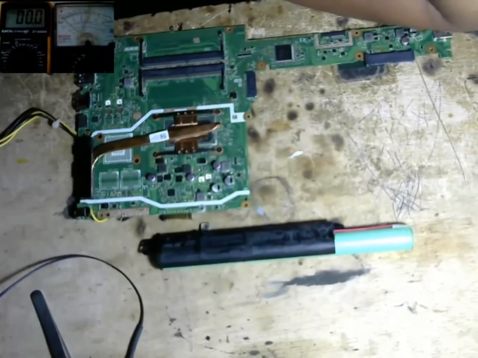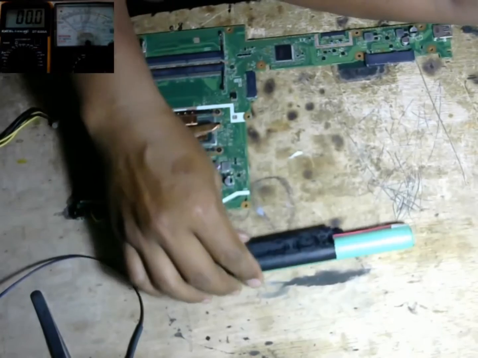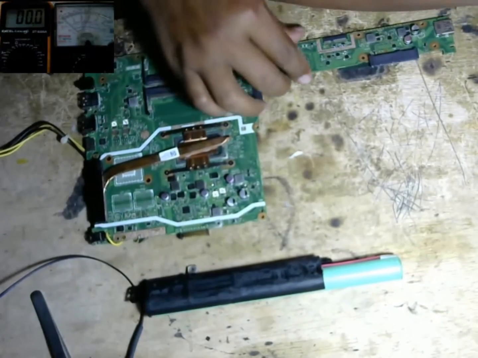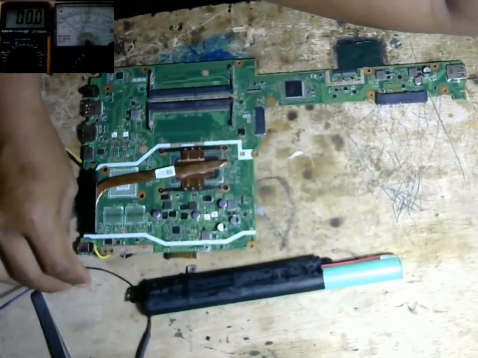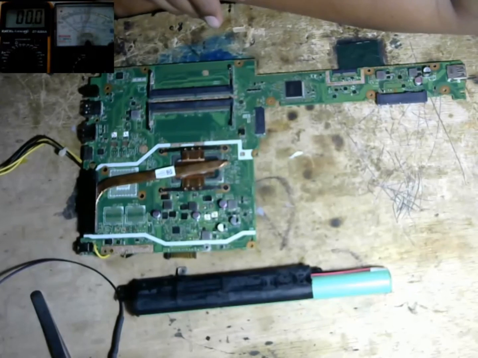Okay, all done now. This laptop that could not turn on using the battery only, only worked using the charger. This problem was caused by the broken battery MOSFET, and now it is fixed.